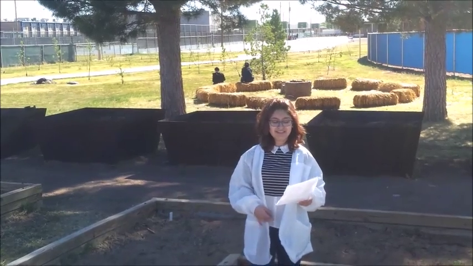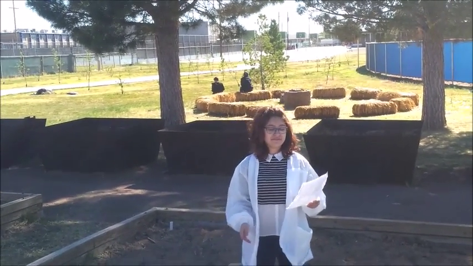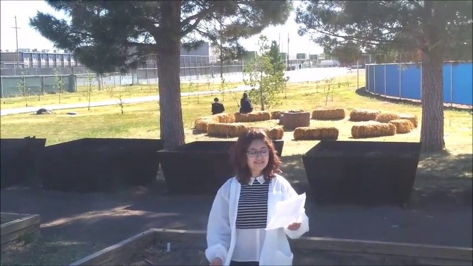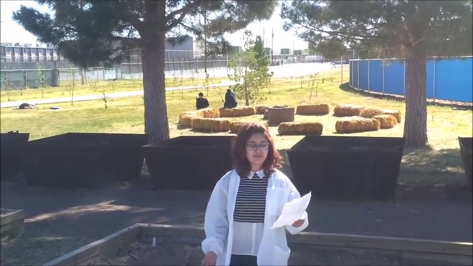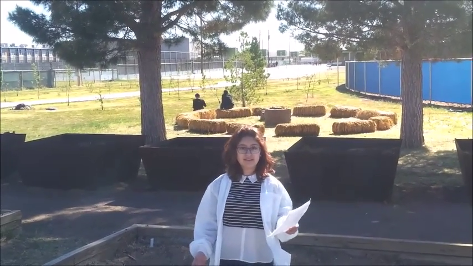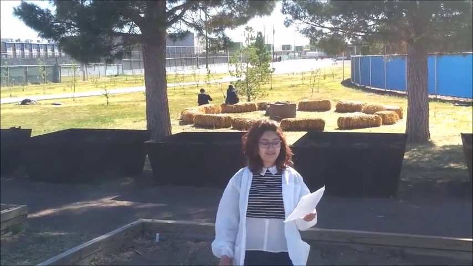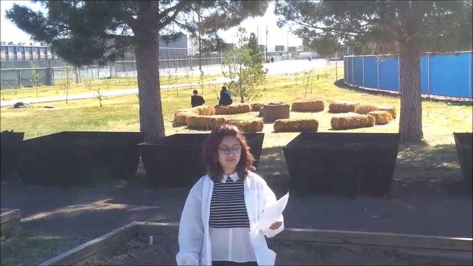Okay, so the kingdom for the bell pepper is Plantae. The division is Magnoliophyta. The class is Magnoliophyta. And then there's the order, which is Solanellus. Then there's family, which is Solanaceae. Then next to last is genus, which is Capsia. And then last, which is the species, which is C. annum.